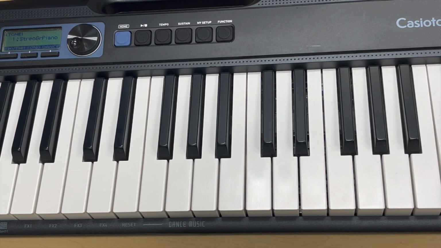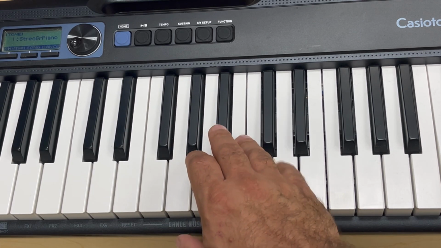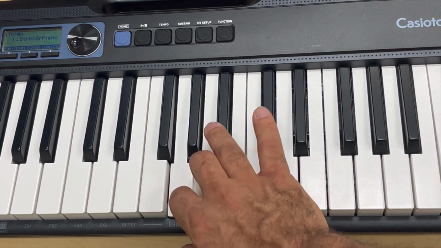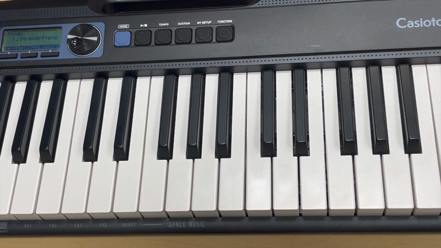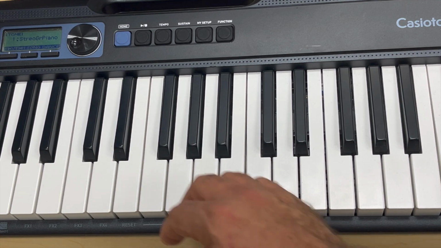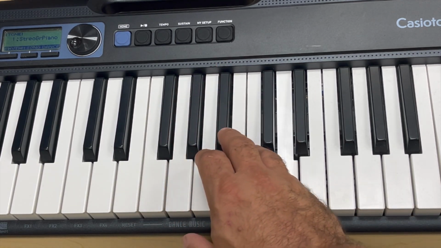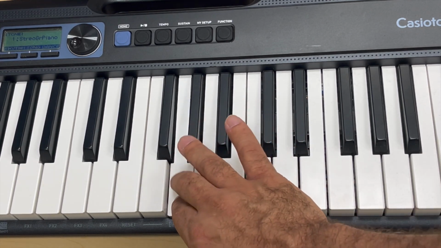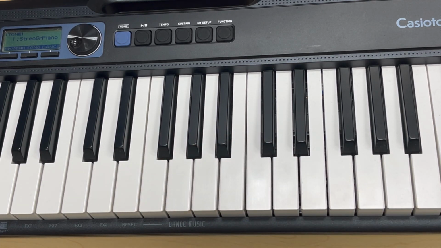Original rhythm. Syncopated rhythm. Original rhythm.